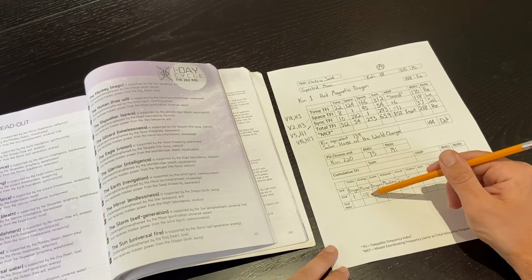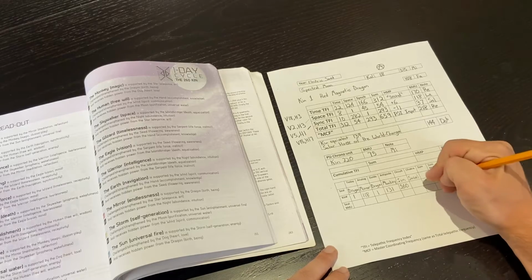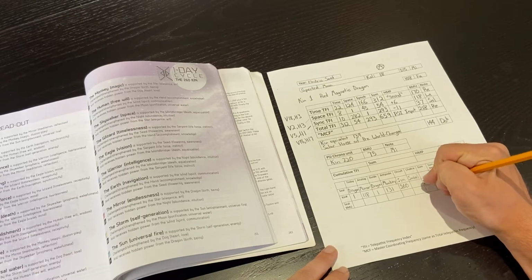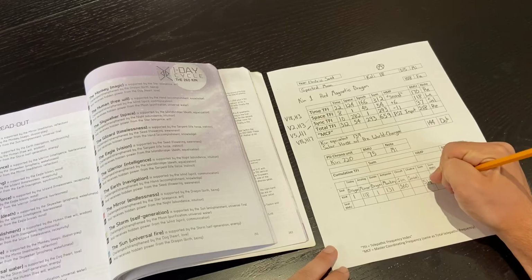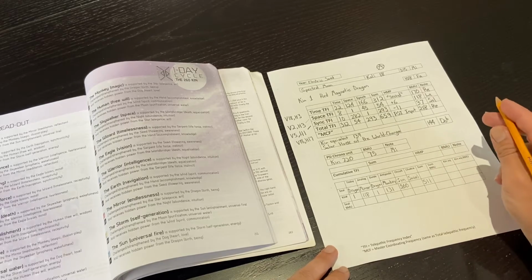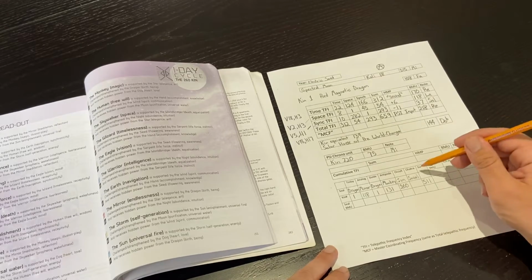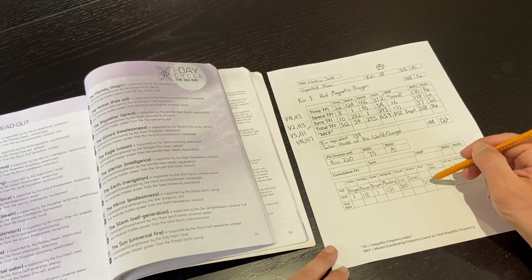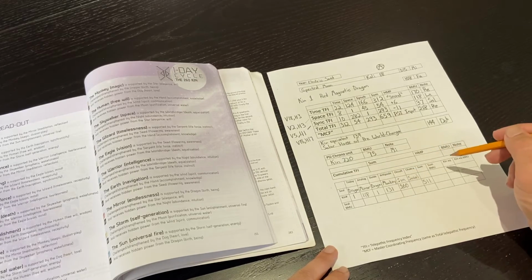393 plus 118, I believe, is 511. A few ways to check that, but it'll always be the guide of the antipode. So already you can see that 11 is a monkey, so that's right.